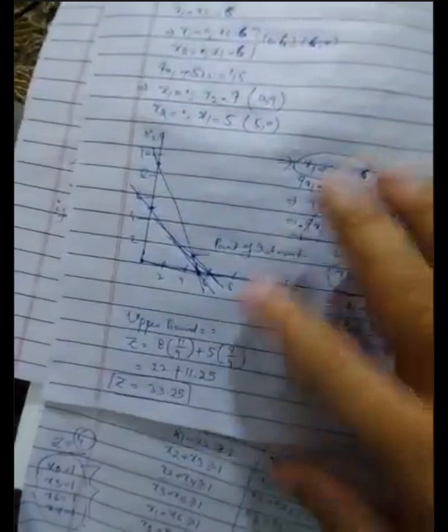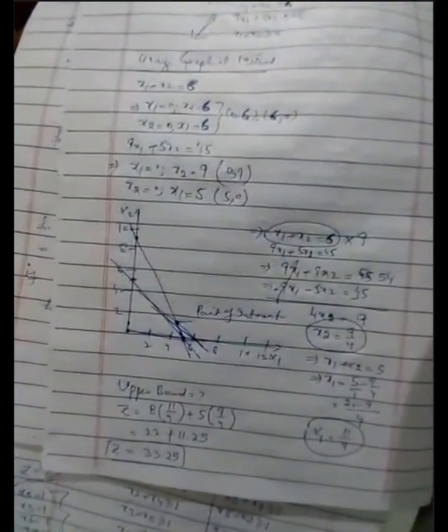Calculate the lower bound and the optimal value for the integer. So in order to get that, we will take the maximum of these, the lower limit and upper limit, and we will put the lower limit.